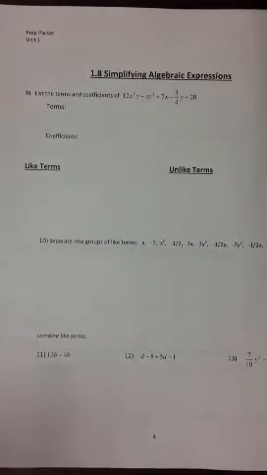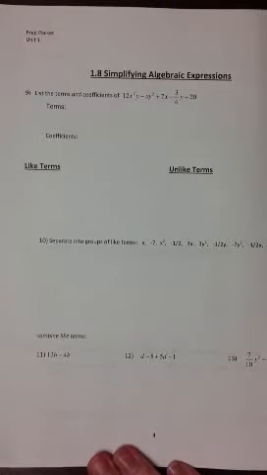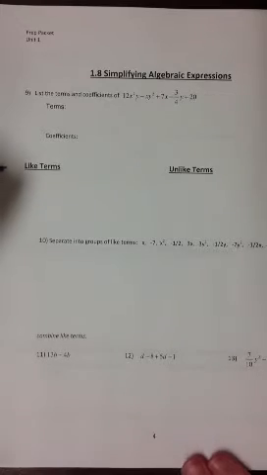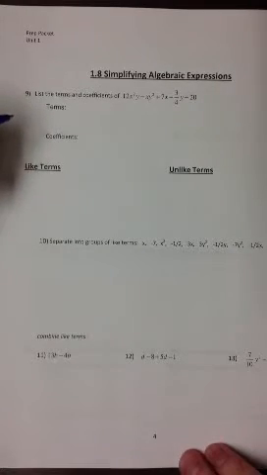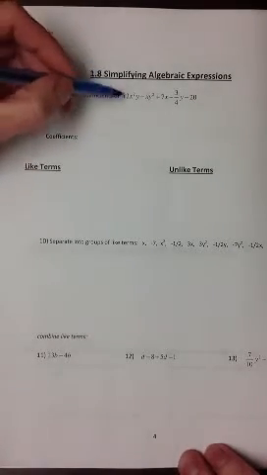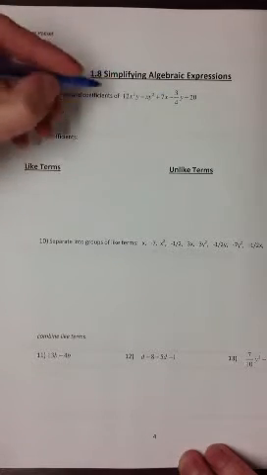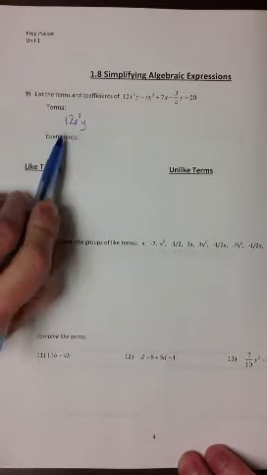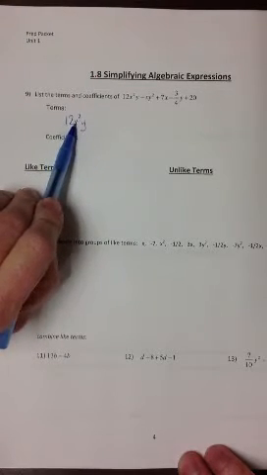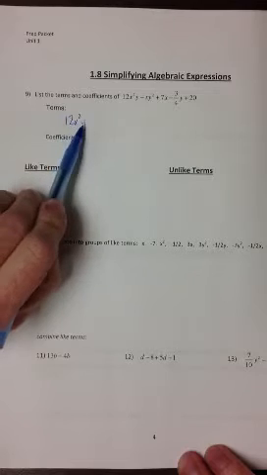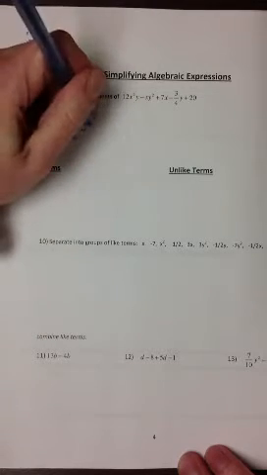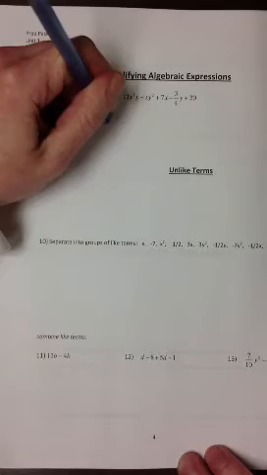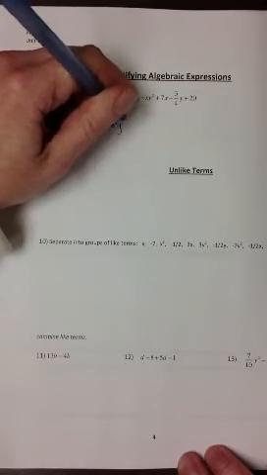In section 1.8, we have a few more terms that we need to define first. A term, remember, is a group of variables and numbers that are combined using only multiplication or division. So our terms in this expression would be 12x squared y, because that's a 12 multiplied by an x multiplied by another x, that's what the square means, multiplied by a y.